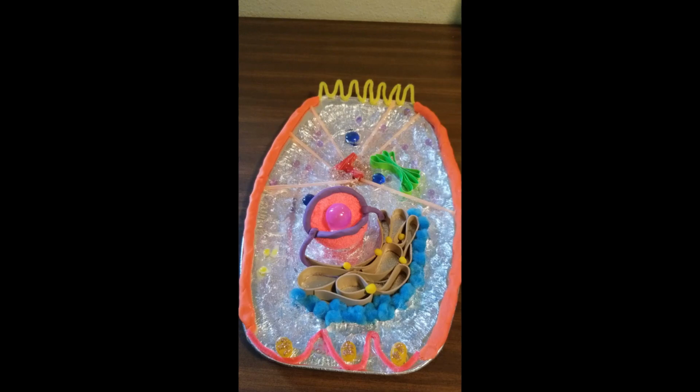division happens equally. I also have added the microvilli, so these ones right here. And these are small projections that increase the surface area of the cell. An example of their function is the absorption of nutrients that they do.